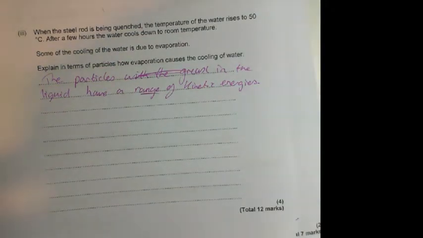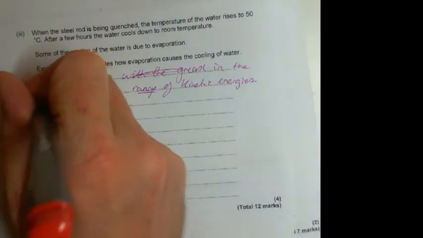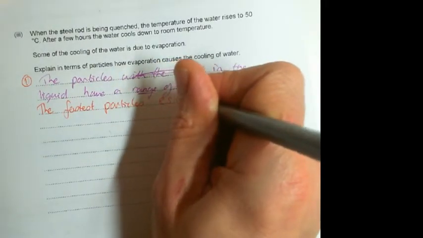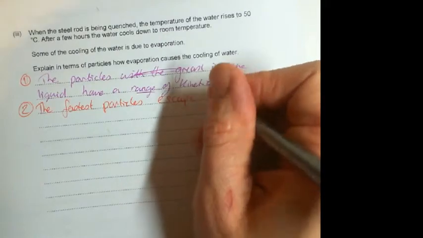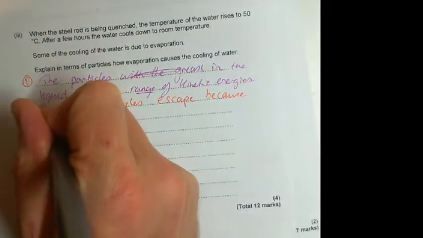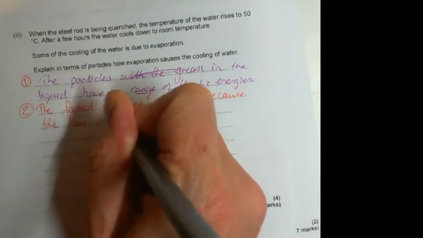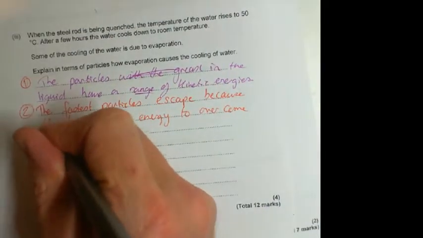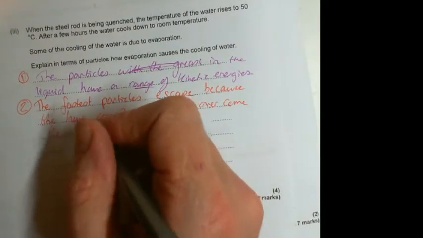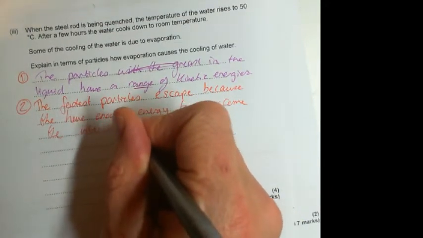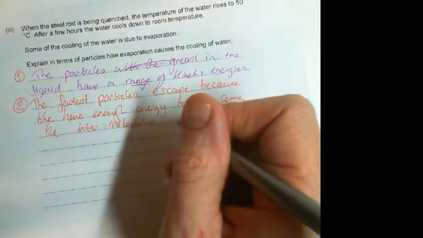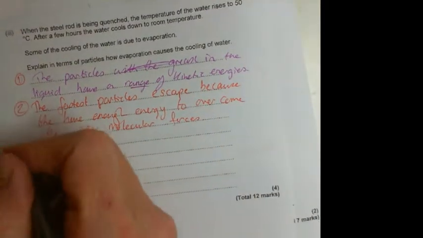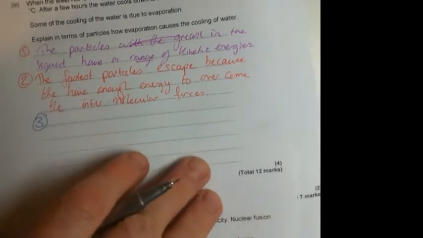That's my first point. My second point is the fastest particles escape because they have enough energy to overcome the intermolecular forces, that's the forces between the molecules.